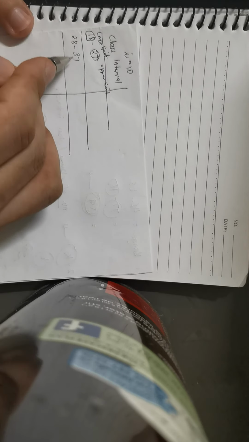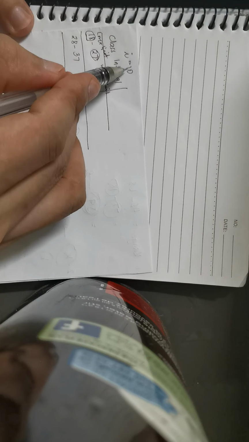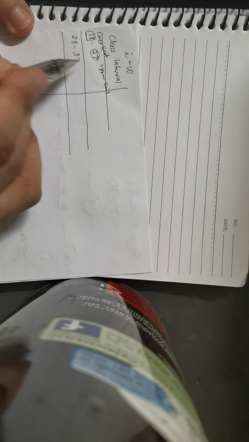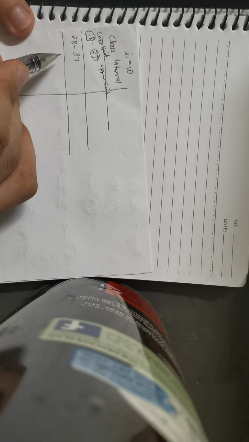The second upper limit, the same thing also. We will add our class width to the upper limit of the first class interval. So that's 27 plus 10, you have 37. That is how to set up the class interval.